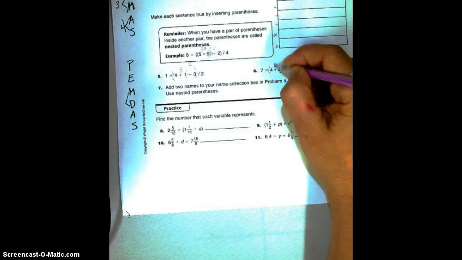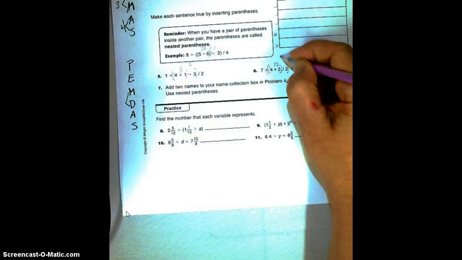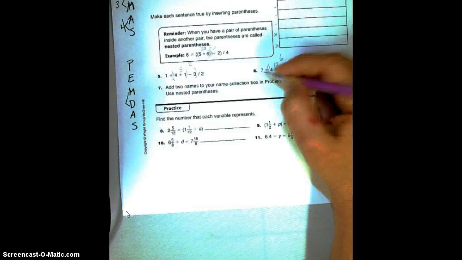4 times 3 is 12. And then we could add another one and say 12 divided by 2 would equal 6, and 6 plus 1 would equal 7. So we could leave it just like that.